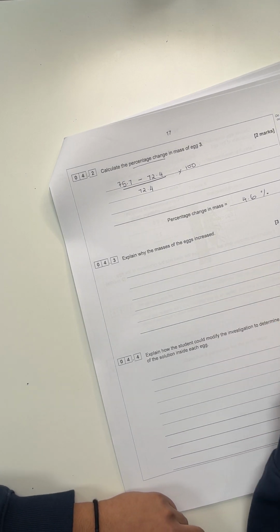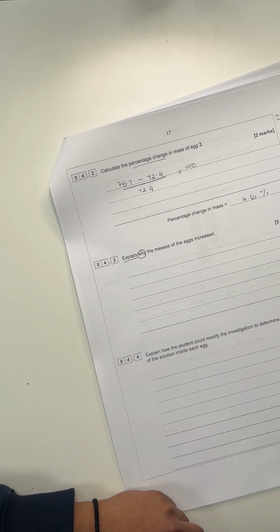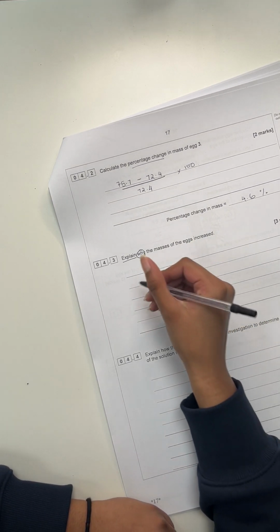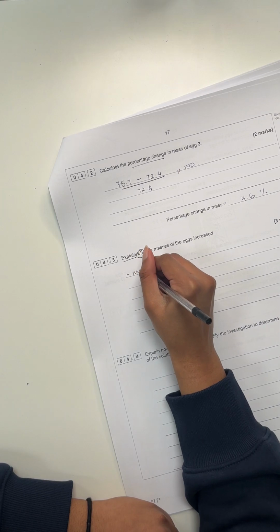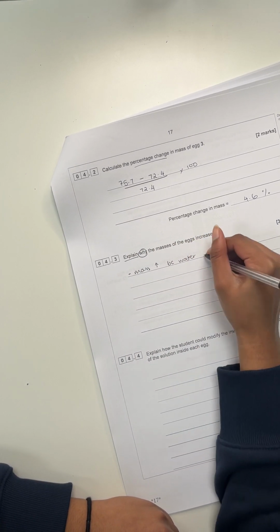Part 3, so you want to explain why the masses of the eggs increased. Okay, so for this question, you really need to understand what the experiment has done and what your results show. So what it means is that mass increases because water enters by osmosis.